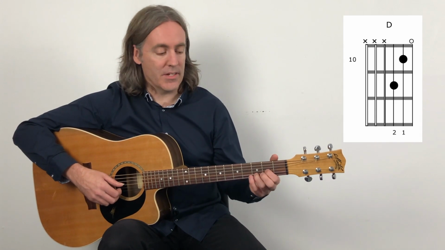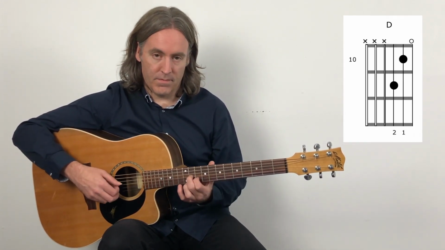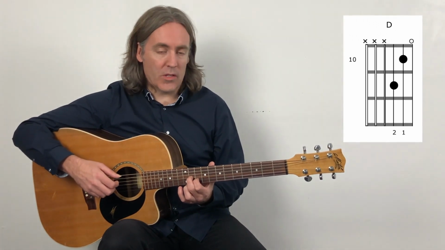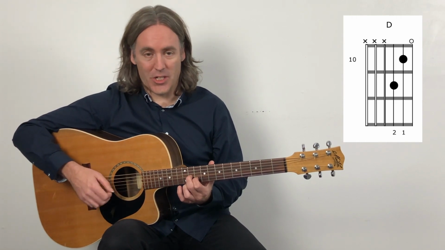Okay, so now we get this. Okay, really cool sound with that droning E on top with each triad shape.